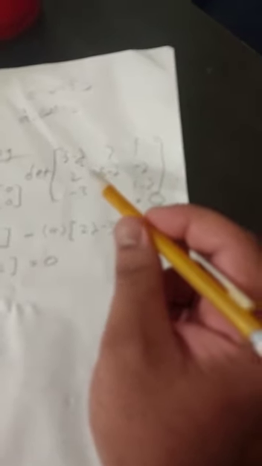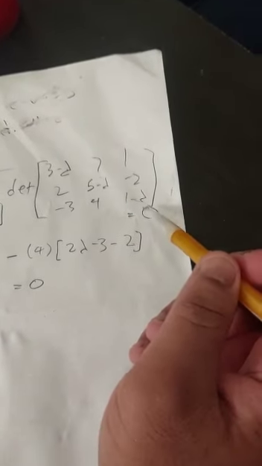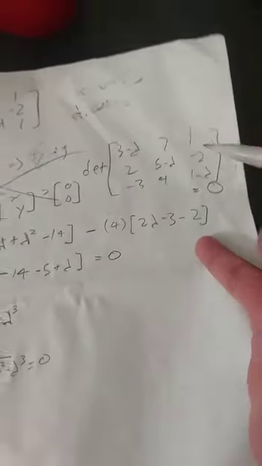For the characteristic polynomial, you subtract lambda, your eigenvalue, on the diagonal of the original matrix. To find the eigenvalues, the determinant of the original matrix minus the lambdas on the diagonal is equal to 0. I'll explain what that is right now.